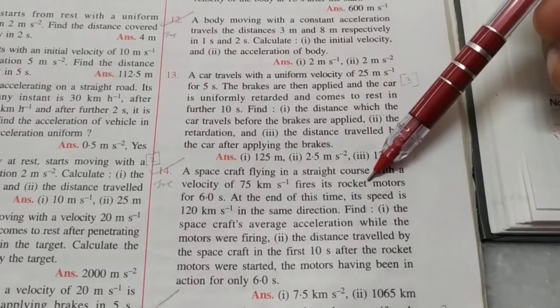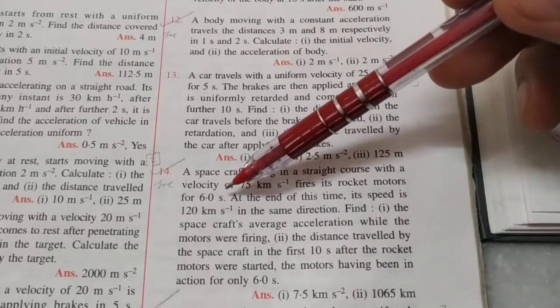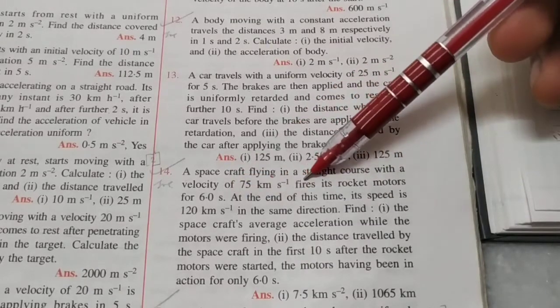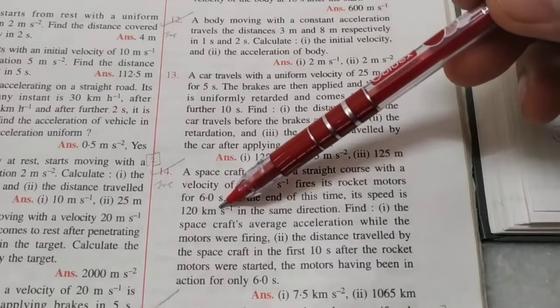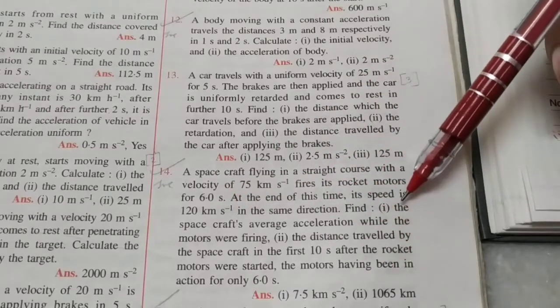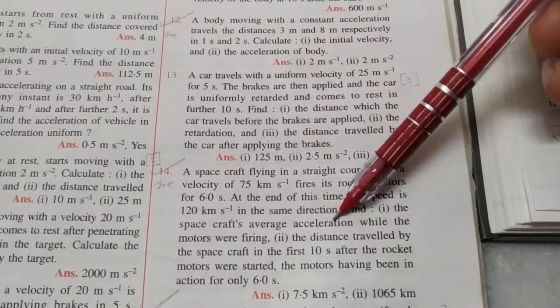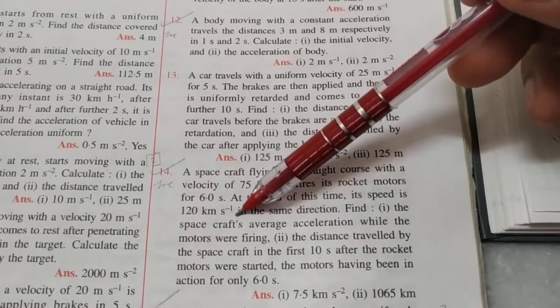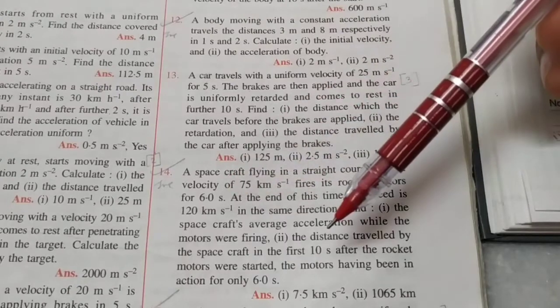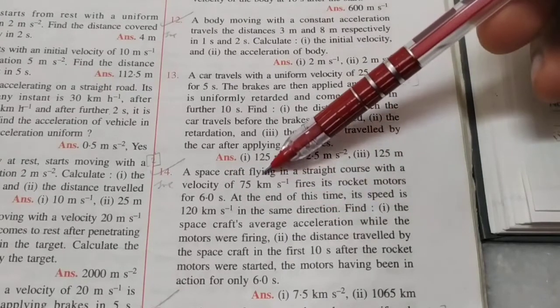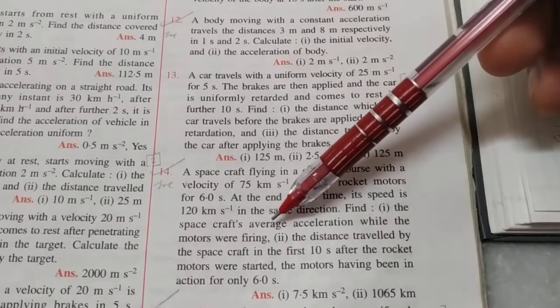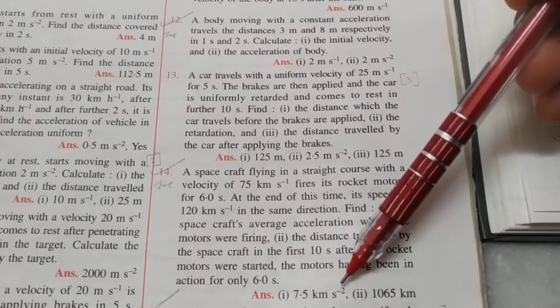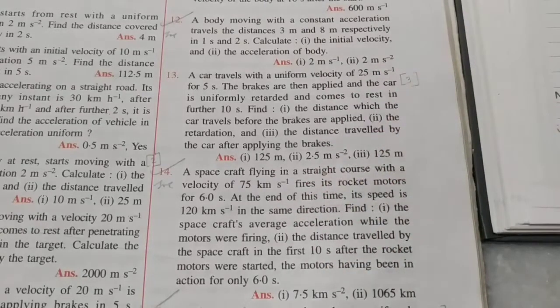The rocket motors were switched on for 6 seconds. So for 6 seconds, there will be a uniform acceleration, after which the final velocity was 120 kilometers per second. So first of all, find the spacecraft's average acceleration while the motors were firing. That's easy. Acceleration is equal to v minus u upon t. Don't convert the kilometers, it's okay. You'll get the acceleration as kilometers per second squared. So Roman number 1 was easy.